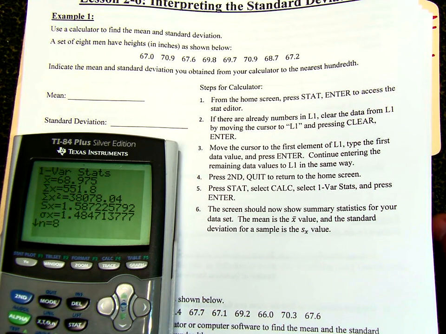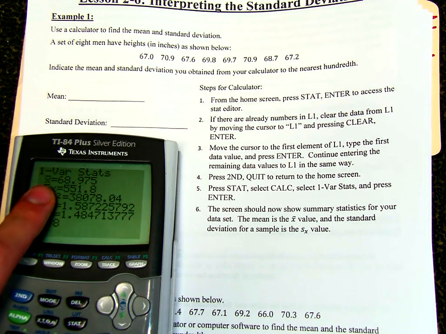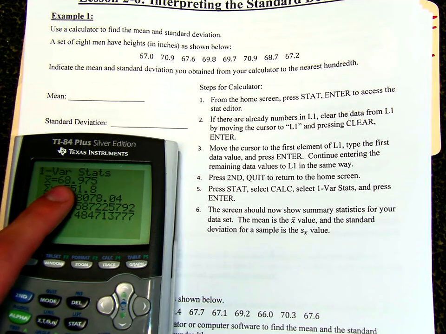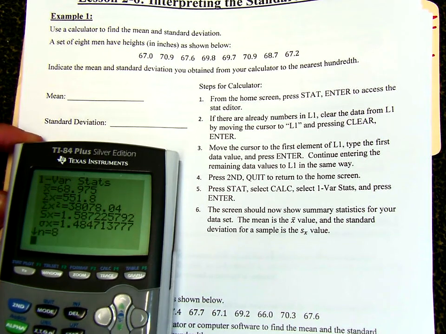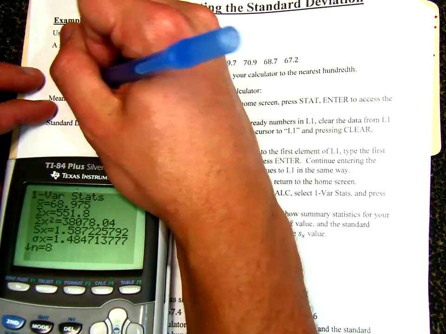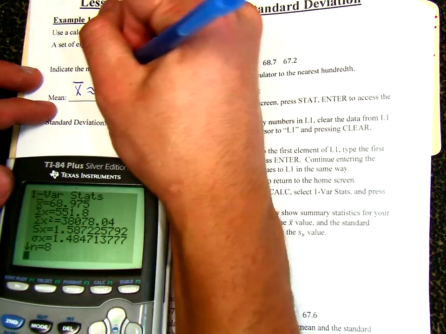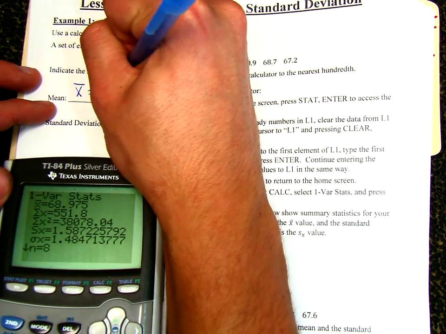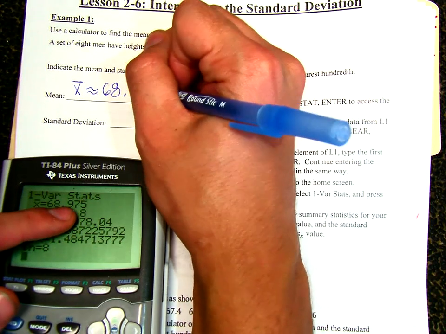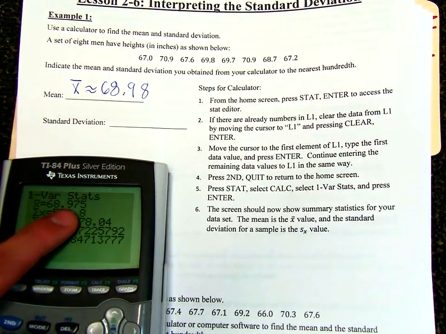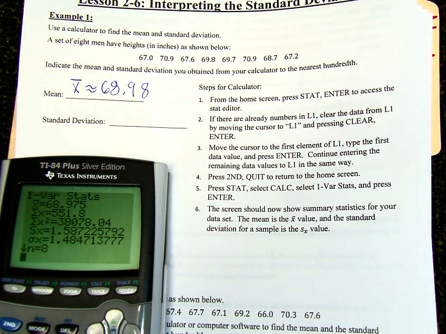Then it comes up with a bunch of different numbers. I want to look for the mean. The mean is this x bar, and it is about 68.975. I'm going to round to the nearest hundredth, so x bar is approximately equal to 68.98, because that's what I would get if I round to the nearest hundredth.